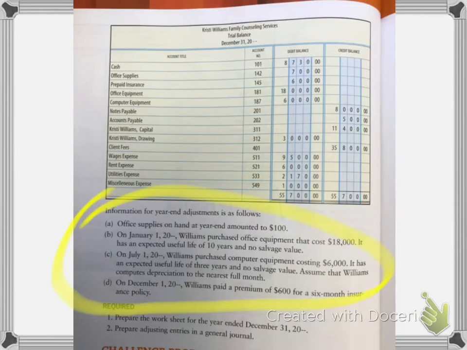The first one says office supplies on hand at year end amounted to $100. Remember, the adjustment is for the amount used. This does not give you the amount used. This gives you the amount on hand. So to determine how much is used, you're going to have to take what you started with, the $700, and subtract what you still have, the 100. So 700 minus 100 would give you the amount of supplies used, and so then you could make your adjusting entry.